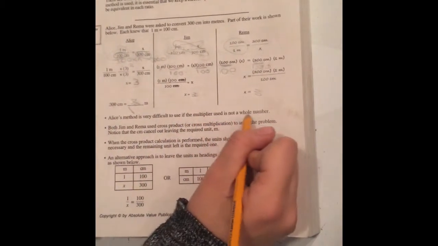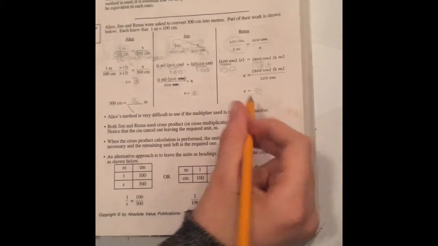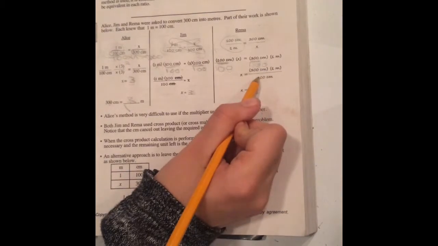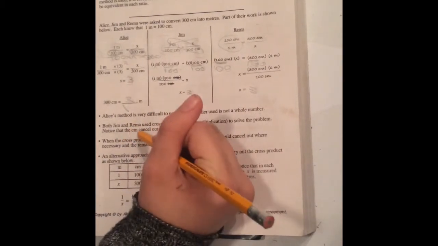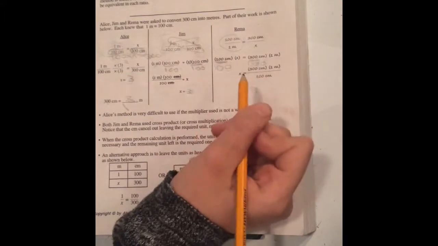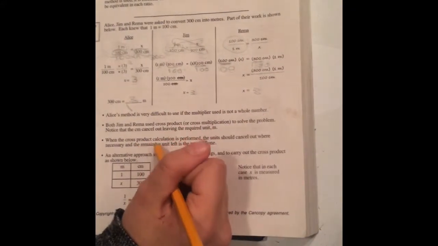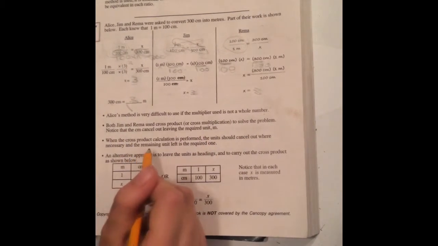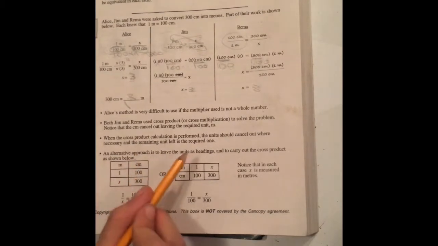Alice's method is very difficult to use if the multiplier used is not a whole number, but both Jim and Rima, since they use cross multiplication to solve the problem, you will notice that the centimeter canceled out, leaving the required unit meter. And when the cross product calculation is performed, the units should cancel out where necessary, and the remaining unit left is the required one. There's also an alternative approach, which is to leave the unit headings and to carry out the cross products, which is shown here.